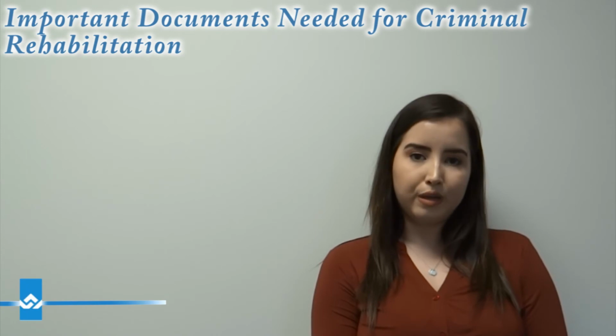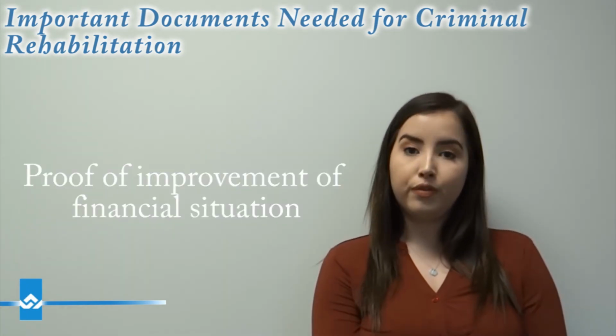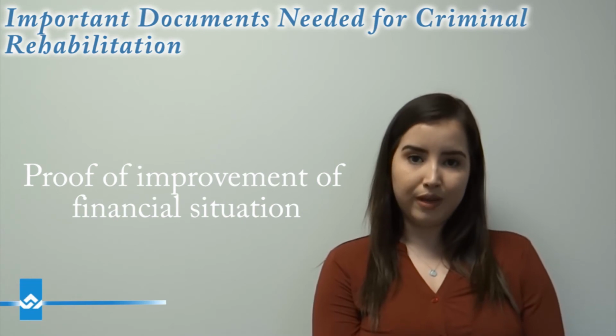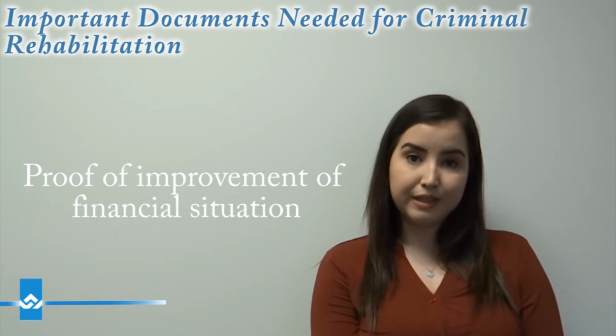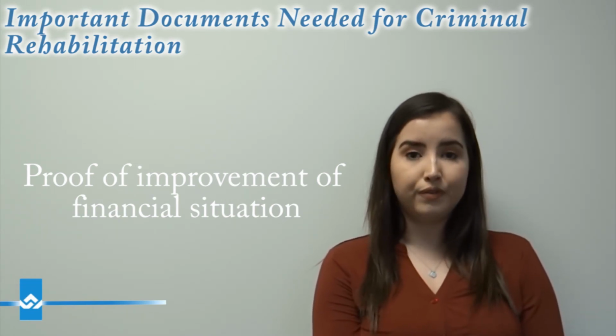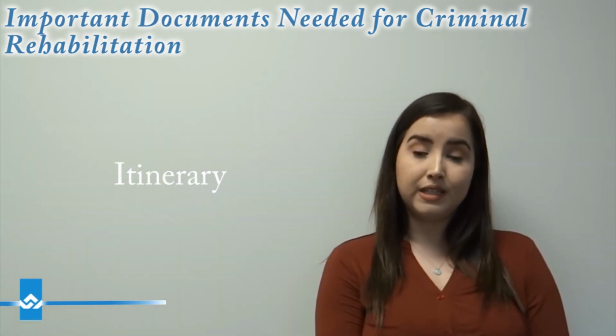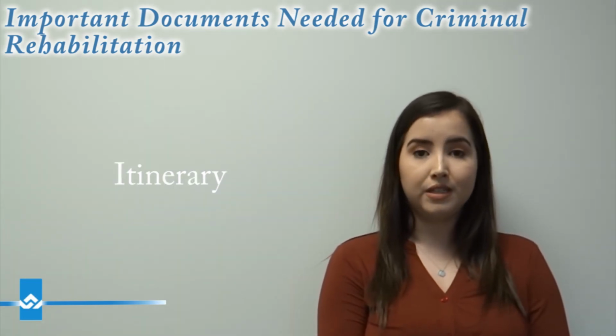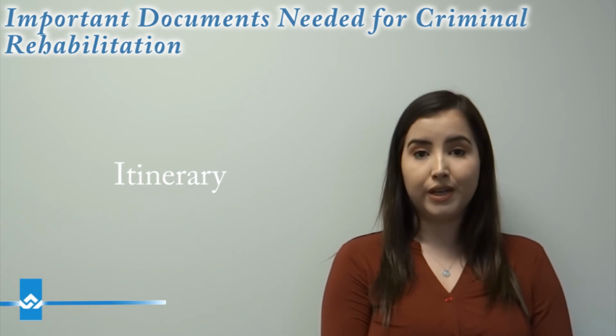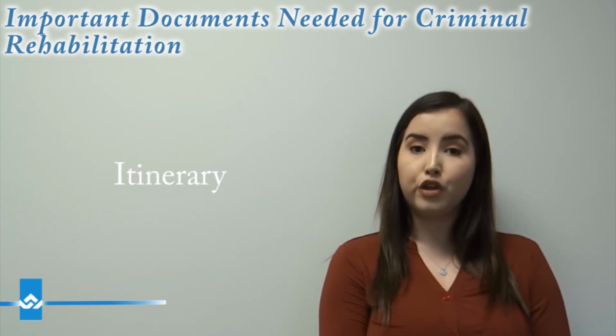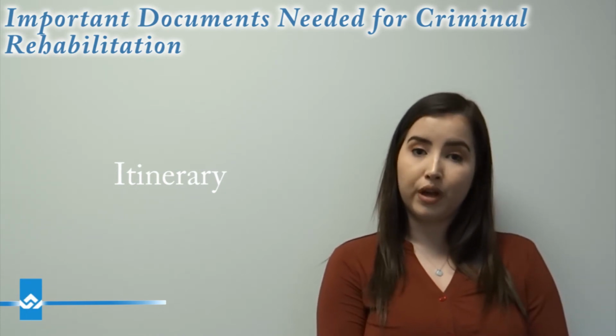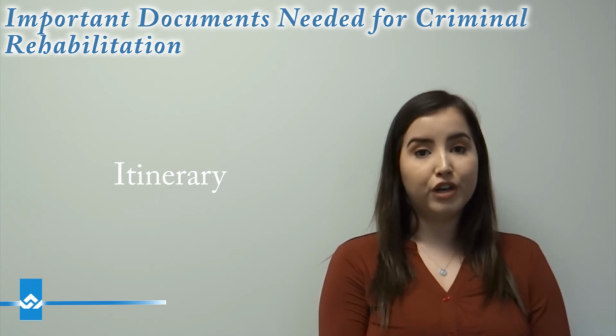Additionally, the supporting documents that you can provide for a criminal rehabilitation application are proof of improvement of financial situation. You can provide bank statements, credit card statements, assets, or investments. You can include an itinerary which will show the intended dates that you plan on entering and staying in Canada and how you will return back to your country and the form of transportation.